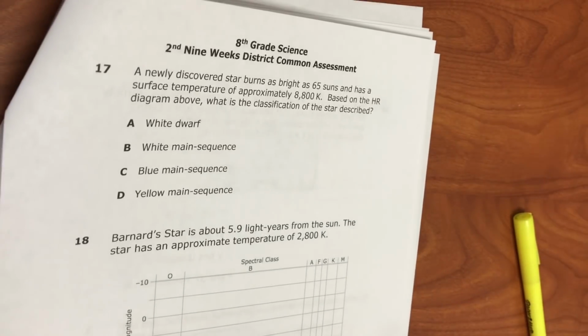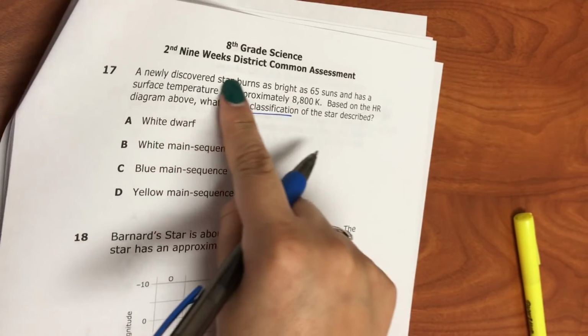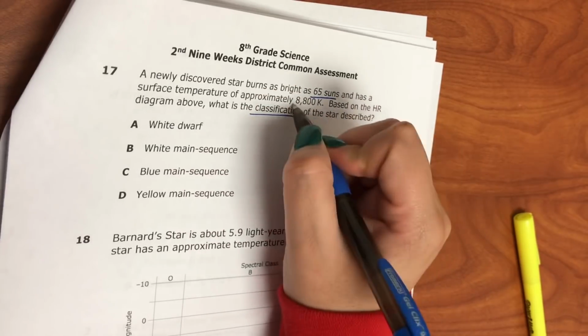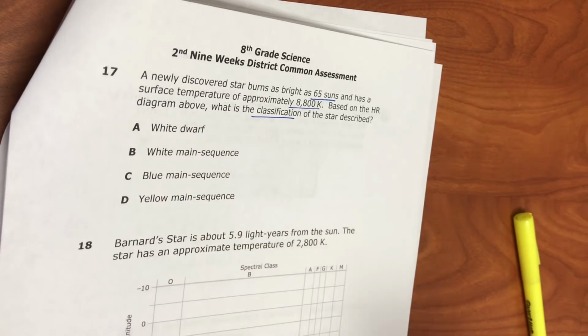17. What is the classification of the star described? A newly discovered star burns as bright as 65 suns and has a surface temperature of 8,800 Kelvin. Based on the HR diagram above, which is over here.